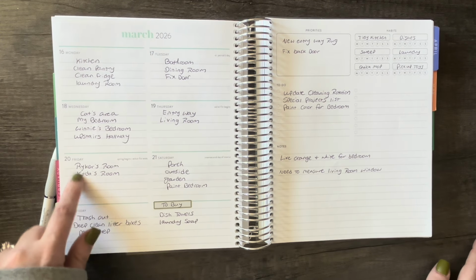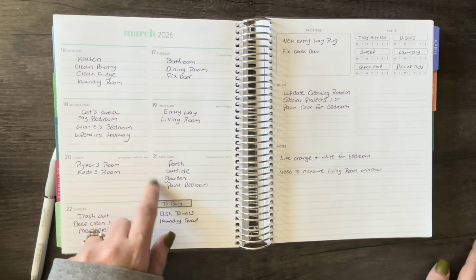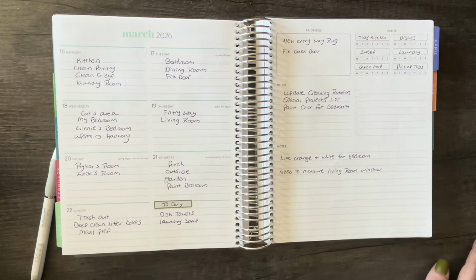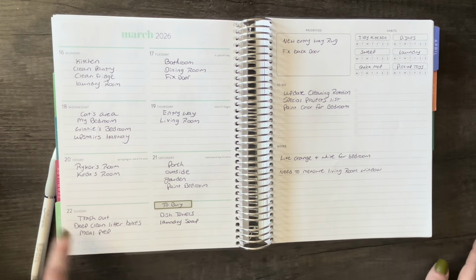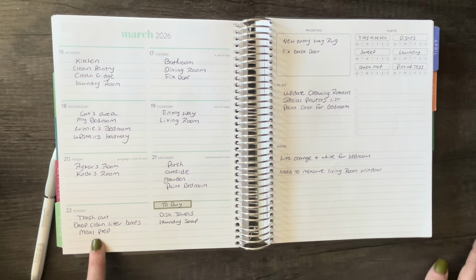Friday, that's when I clean my son's 2 rooms. Saturday, the porch, the outside, do the gardening and landscaping. And then that's the day she picked to paint her bedroom. So that's what she's doing. Sunday, she's got to take the trash out, deep clean the litter boxes with the bleach and meal prep.